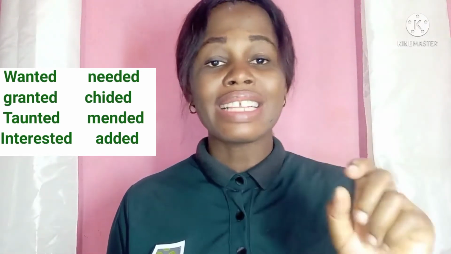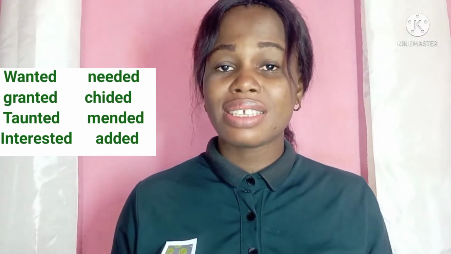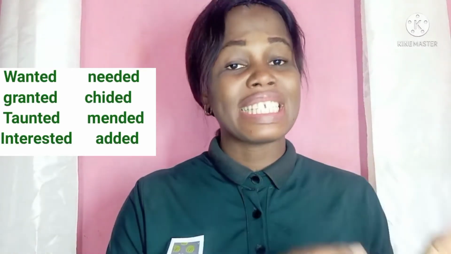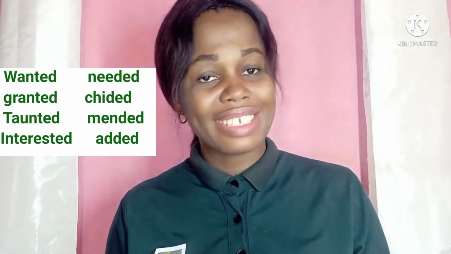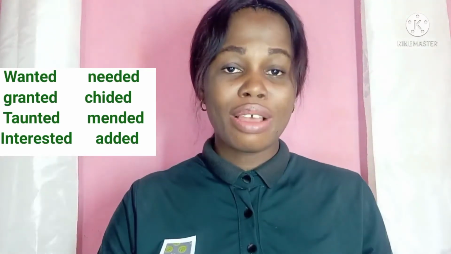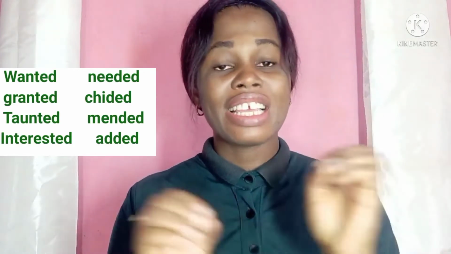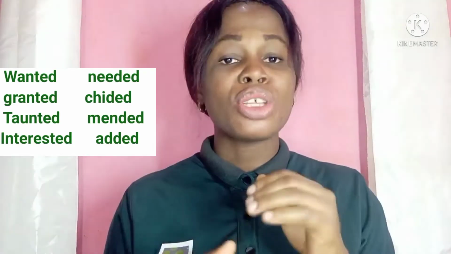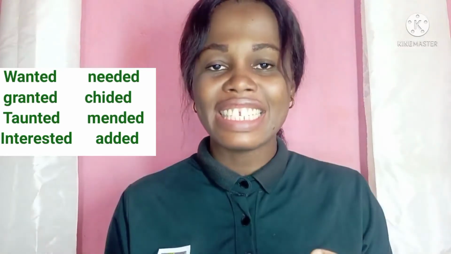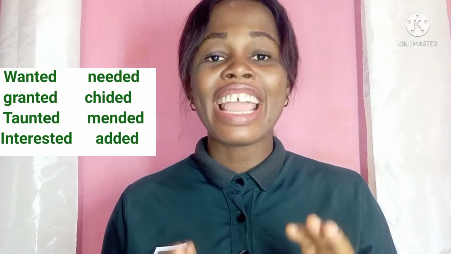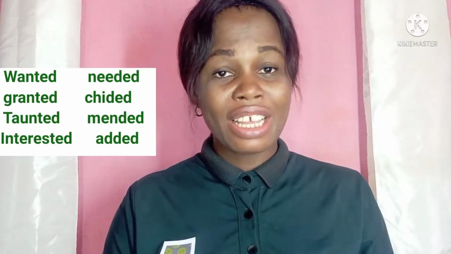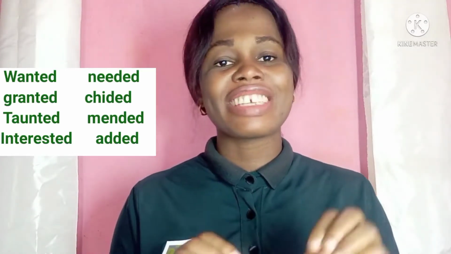Wanted, granted, interested, taunted. So the word is not "wanted" but "wanted" with a clear ED sound, and not "interested" but "interested" with a clear ED sound. So when the last sound of a word is T, the past tense marker will be pronounced as ED. This also applies to words that end in D. Words that end in D, the past tense markers are pronounced ED.